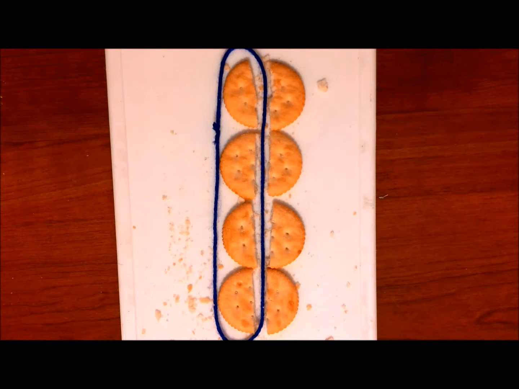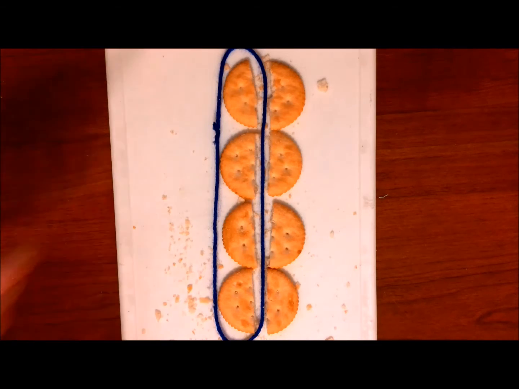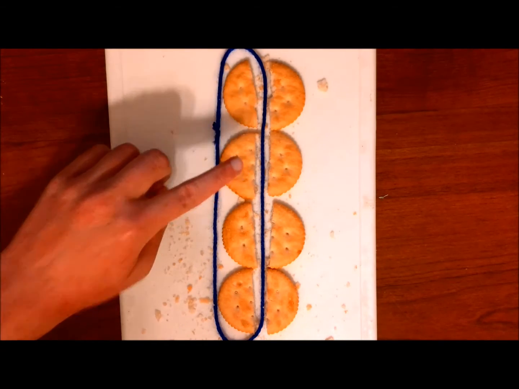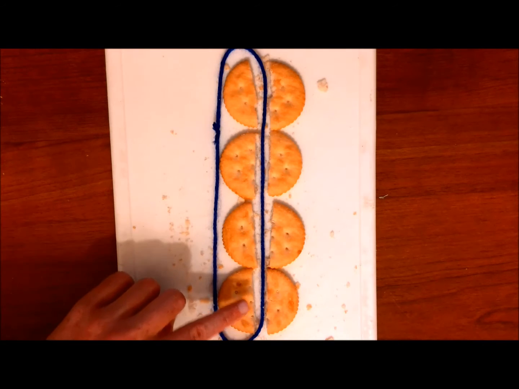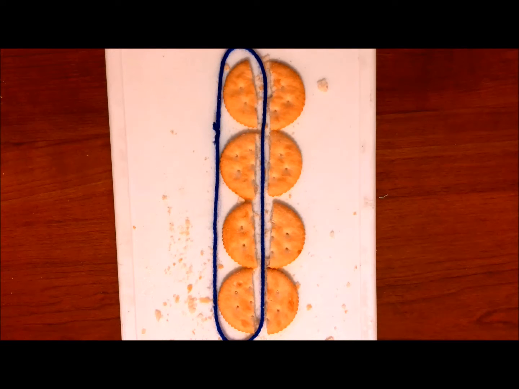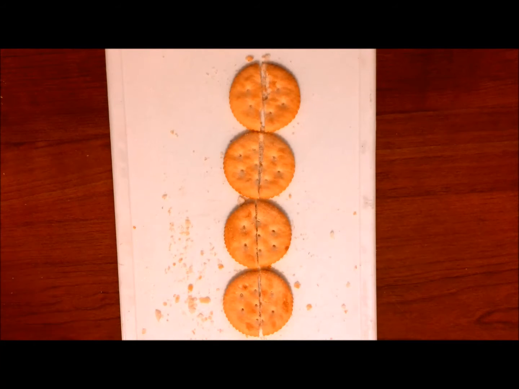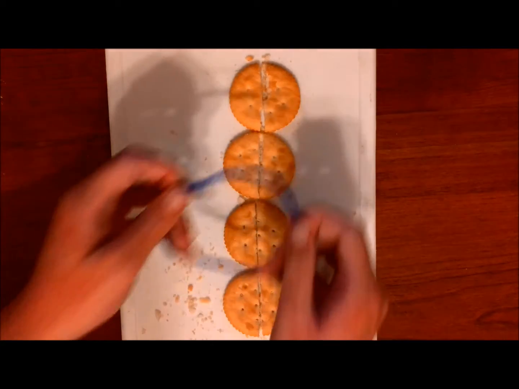I would like to quickly explain why 1/2 of 4 is equal to 4 1/2. As you can see in this picture, I took a half of 4 crackers, and that ended up being 1/2, 2 halves, 3 halves, 4 halves. So, a half of 4 is equal to 4 1/2. Another way to think of a half of 4 is like so.